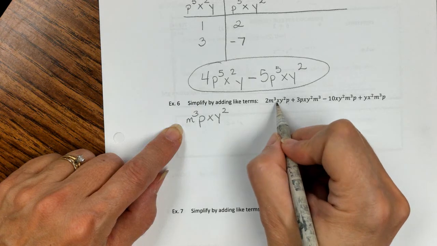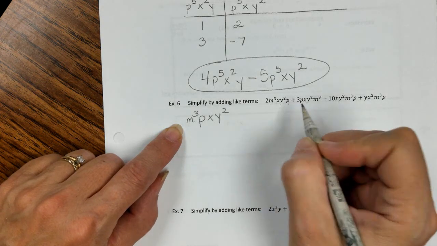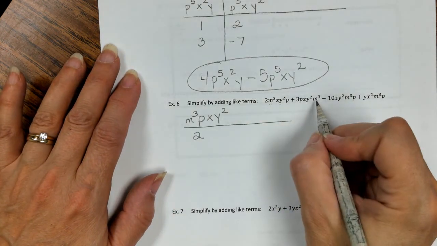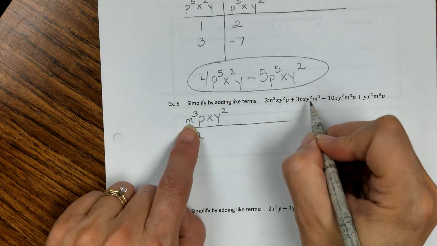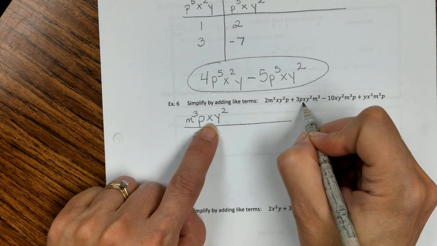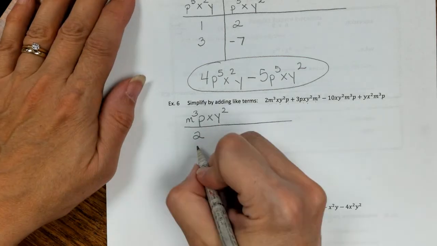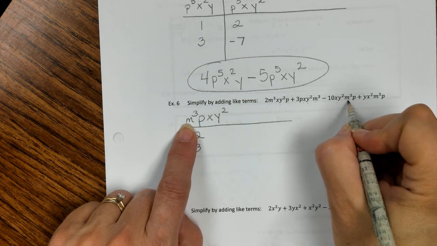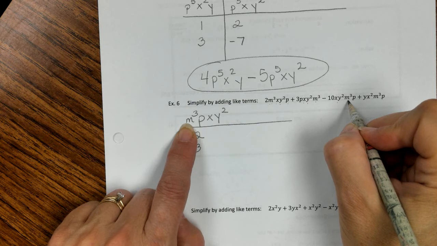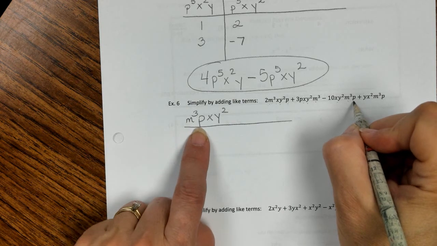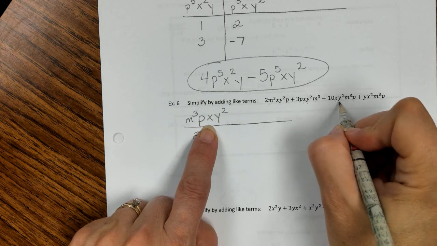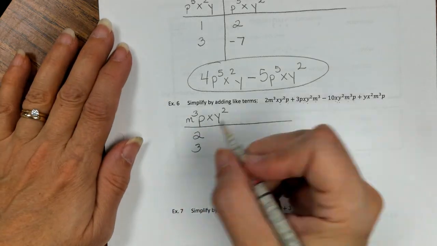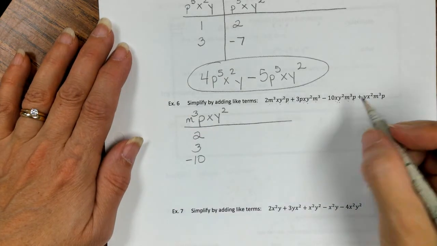M to the 3rd, p, x, y squared. Okay. And that's a 2. Okay, m to the 3rd matches, p matches, x matches, this one matches. Okay, so 3. Now on the next one, okay, m to the 3rd, p, x, y squared. Okay, also matches. Maybe they're all like terms.